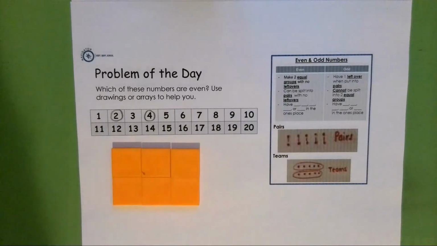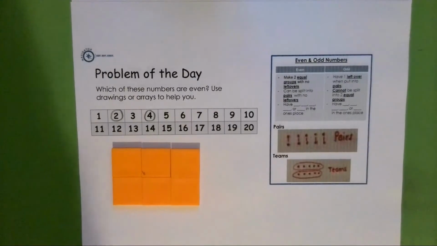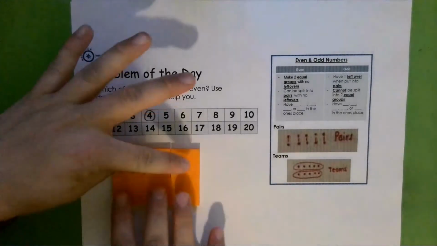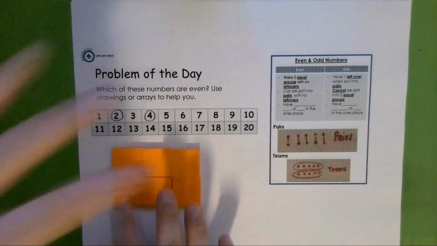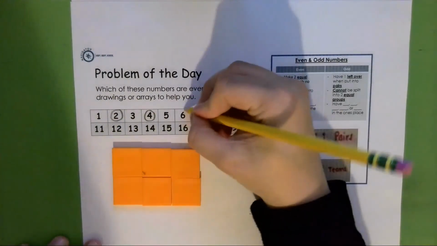How many tiles do you see now? I bet you said 6. Is 6 even or odd? I bet you said even. How do you know? Right, 6 is even because it can be split into 2 equal groups, or we can put it into pairs and there are none left over.